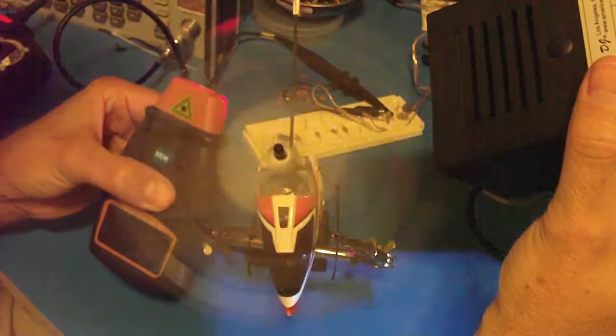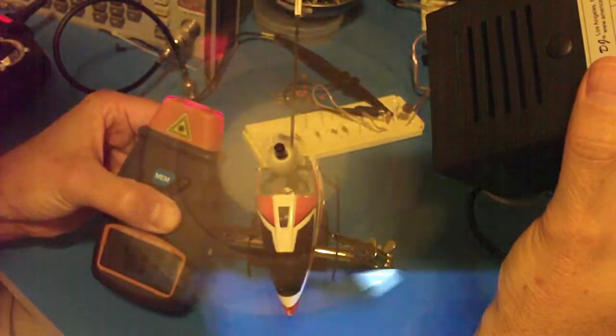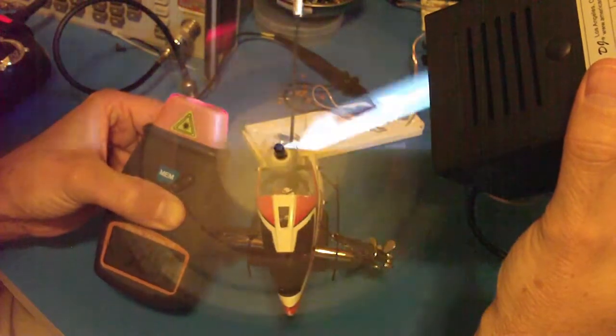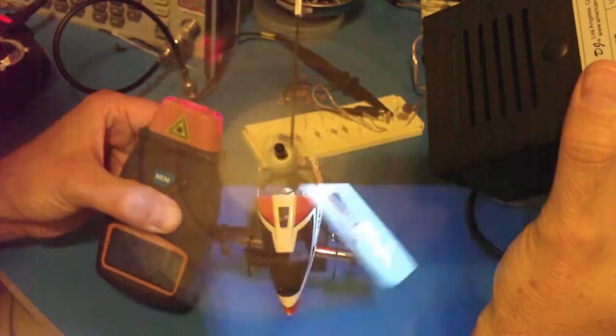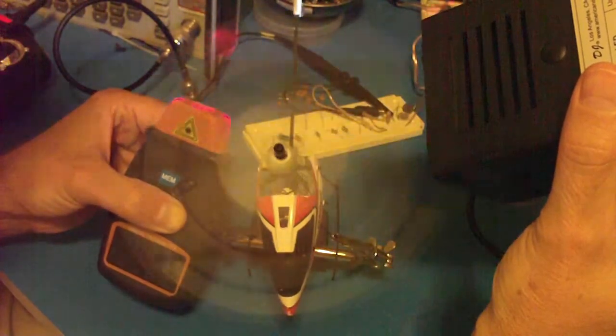Okay, now let's see if we can get it to stable. Again, we should see about 5250. We see right at 5250. 5230.